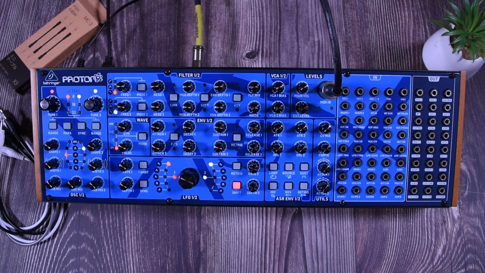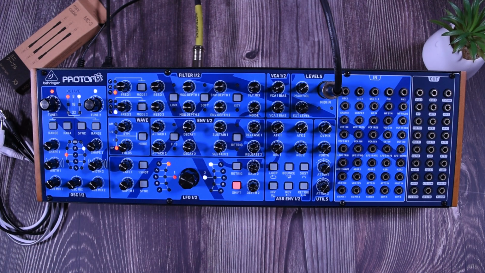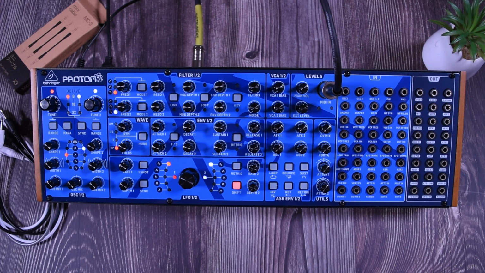Before we start, this synthesizer is pretty massive. You can do a lot. So this video is about the main panel and all the things that you can do with the main panel, excluding the ins and the outs. And I guess next week I will upload a new video just covering all the ins and the outs that you have available.